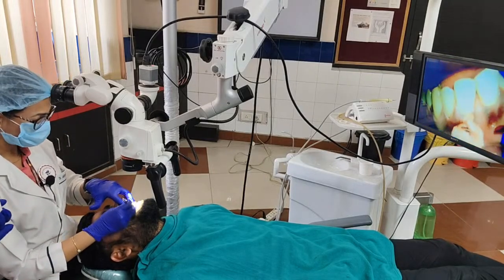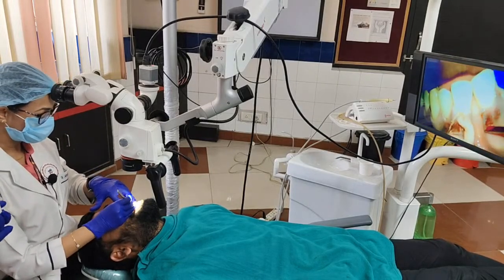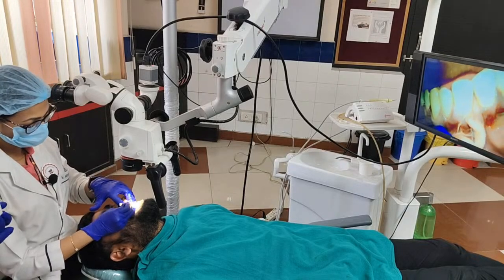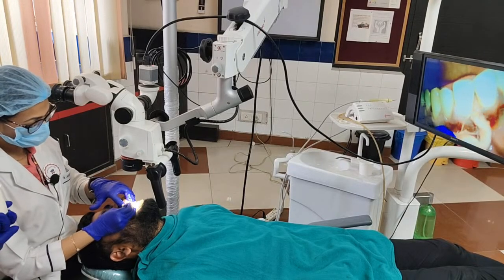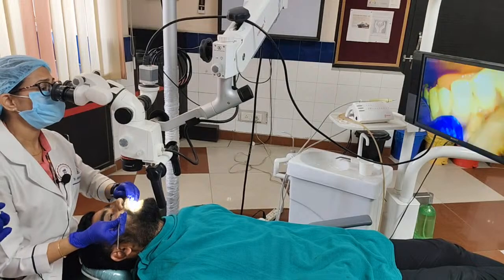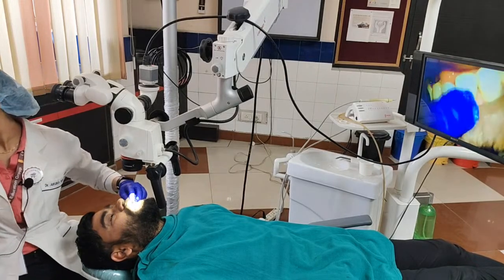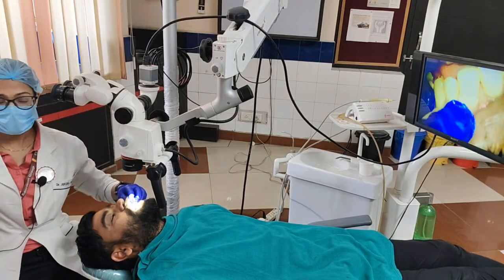So this patient has confirmed and he does not have any halitosis of smoke. So we decided to proceed with it. But again, as I said, the consent is very important. Consent for such patients is very important.